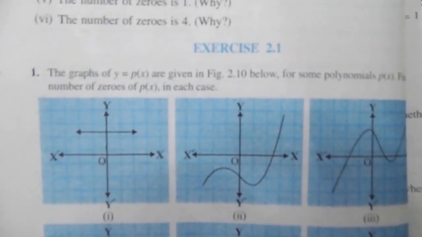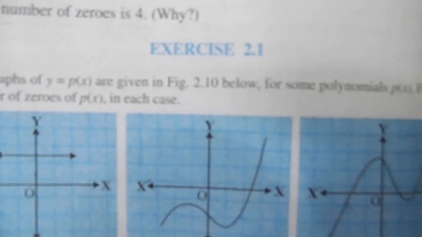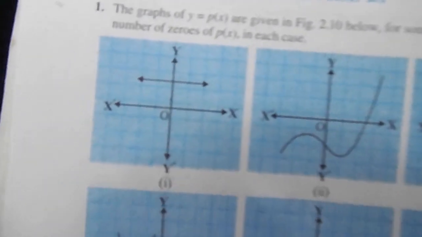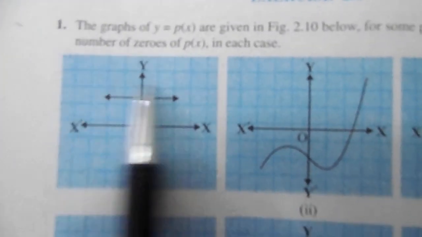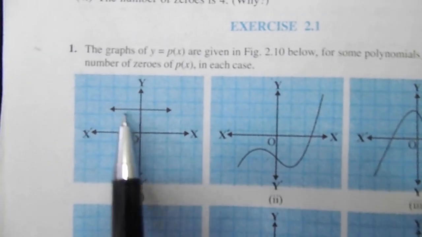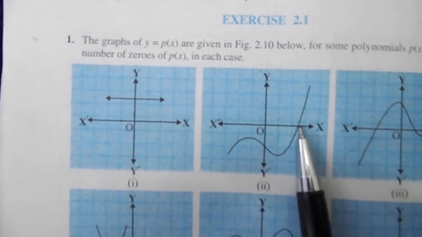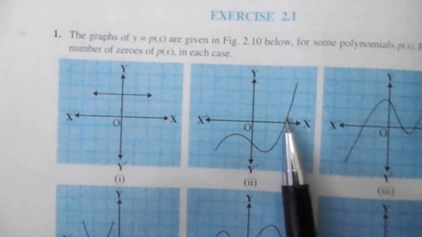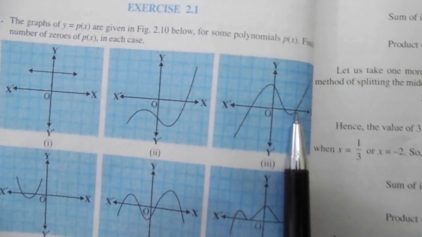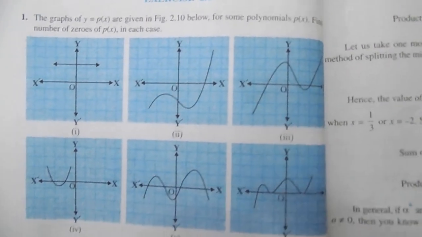So students, in the first exercise, exercise 2.1, the graph of y equal to p(x) is given in figure 2.10 below. For some polynomials p(x), find the number of zeros. See the first case, the line is not touching the x-axis, so the number of zeros is 0. In the second case, the curve is cutting the x-axis at a single point, so it has 1 zero. Third case, the curve is intersecting the x-axis at 3 points, so there are 3 zeros.